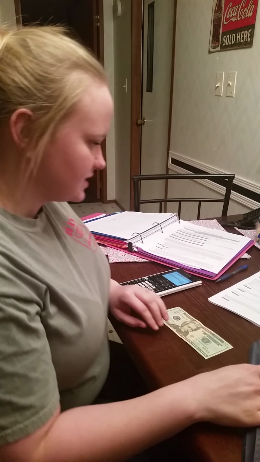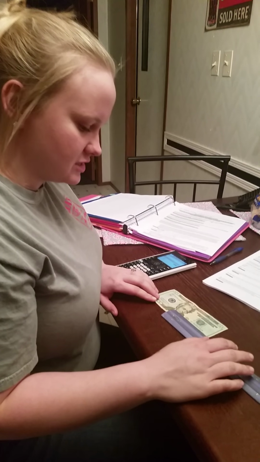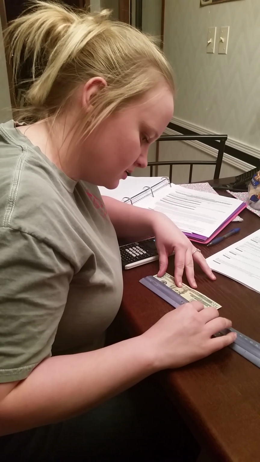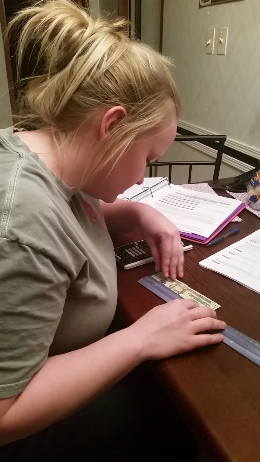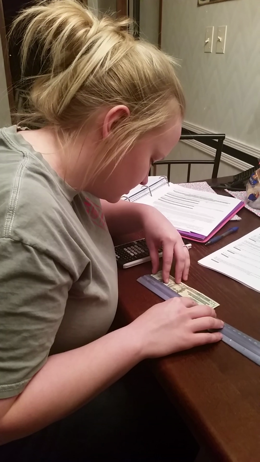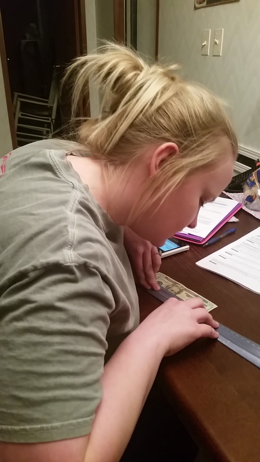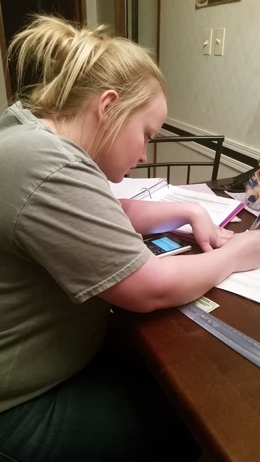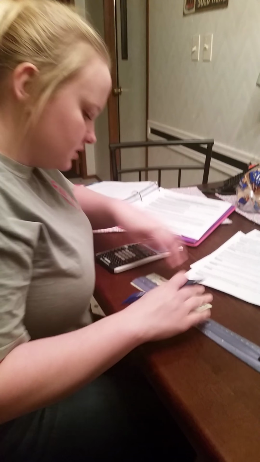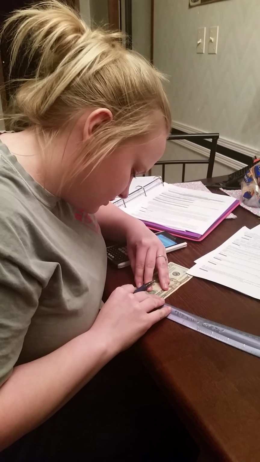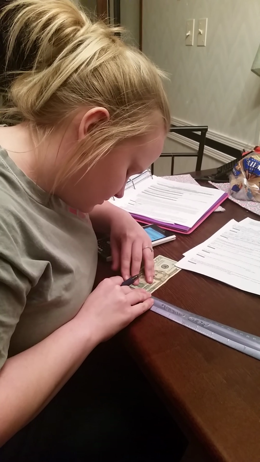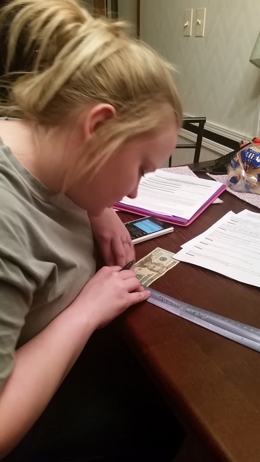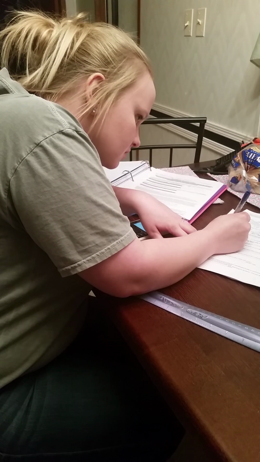I'm on number 7 and I'm going to measure the length and width of a $20 bill. The length looks to be 15.5 centimeters, so I'm going to write that down. And the width is 6.6 centimeters.